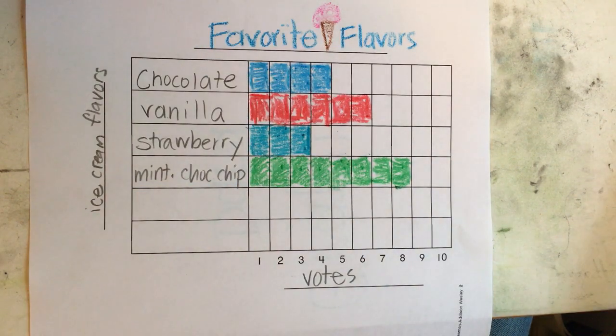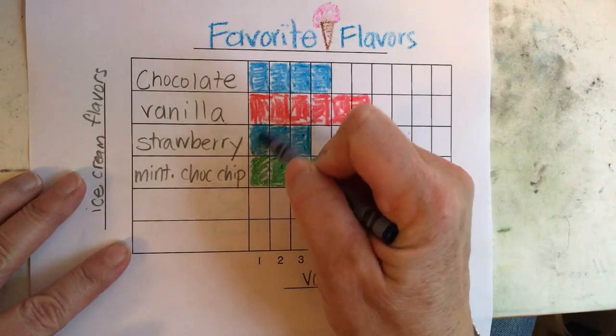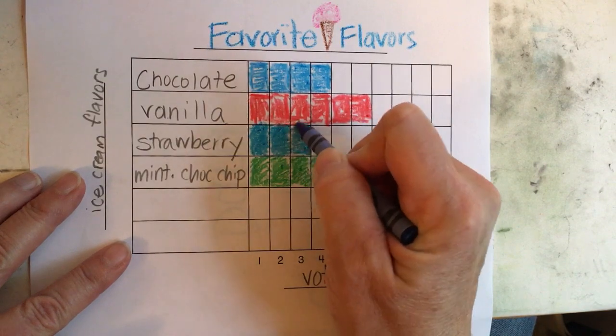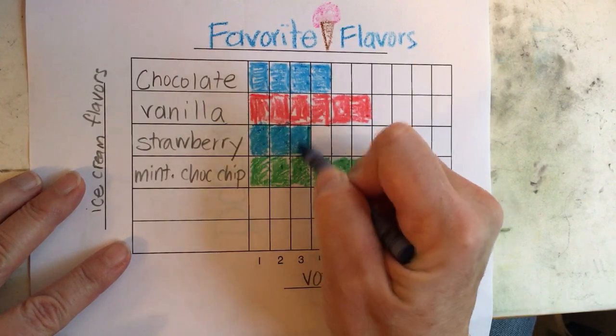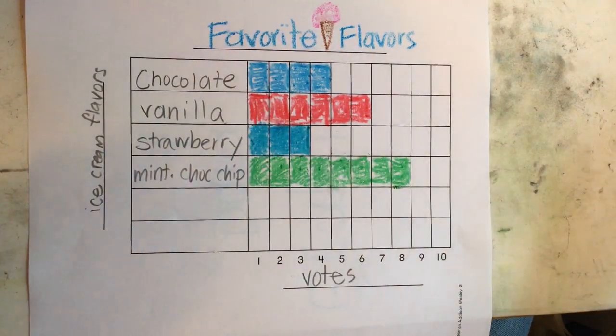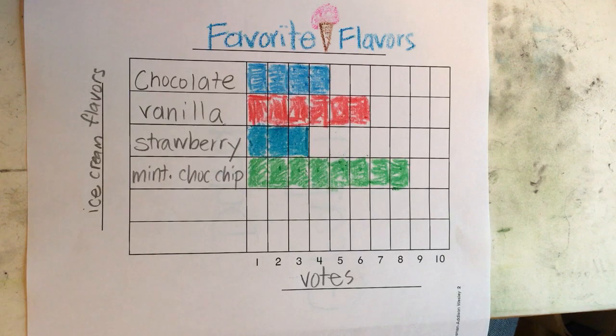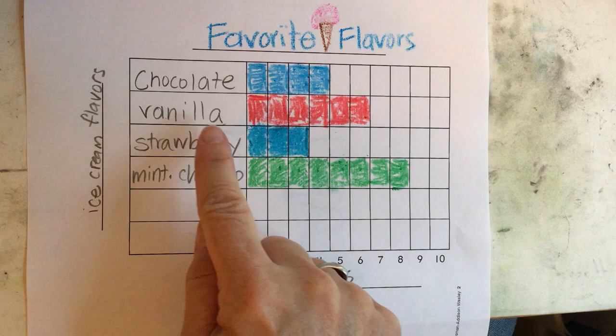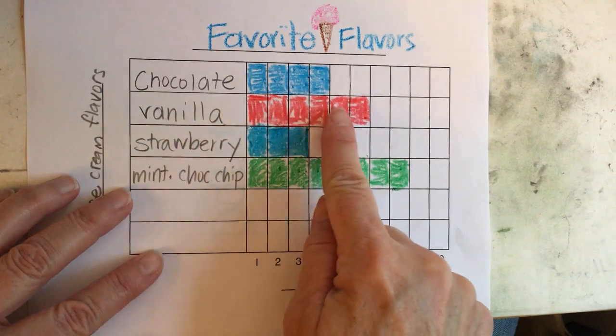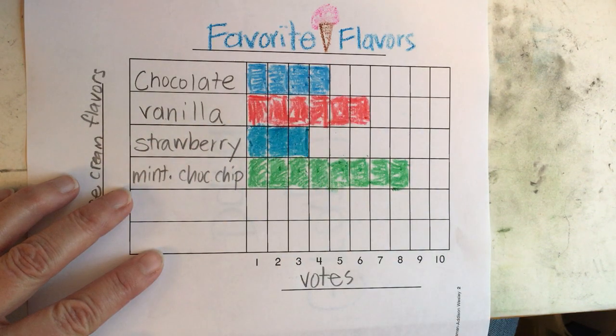And I see now that I used kind of a very similar color. I'm not sure it was the same crayon, but I'm going to make this a little darker so we can really tell. There. Okay. What had the least number of votes? Strawberry. Right. It only had 3 votes. And so then how many votes did vanilla have? Yep, 6 votes.